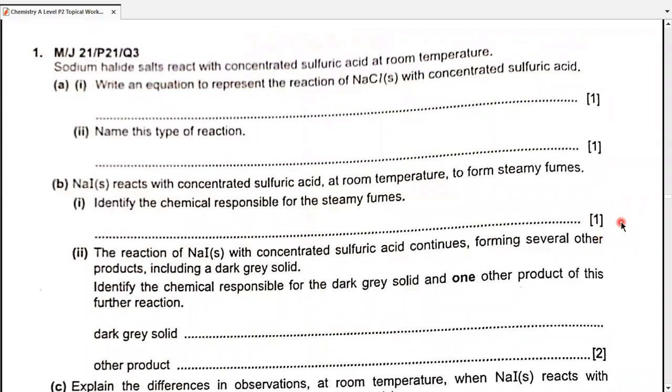Sodium halide salts react with concentrated sulfuric acid at room temperature. Write an equation to represent the reaction of sodium chloride with concentrated sulfuric acid. Sodium chloride with concentrated sulfuric acid is equals sodium sulfate plus HCl. Na2SO4 plus HCl. It should be 2HCl if it's Na2SO4 for a balanced equation. And yes, the products are correct. Name this type of reaction. Neutralization.